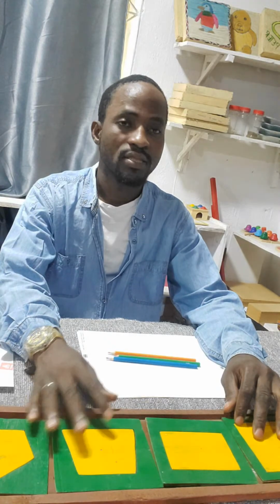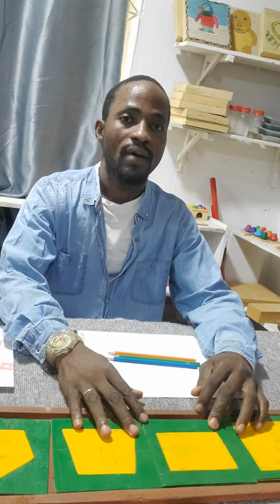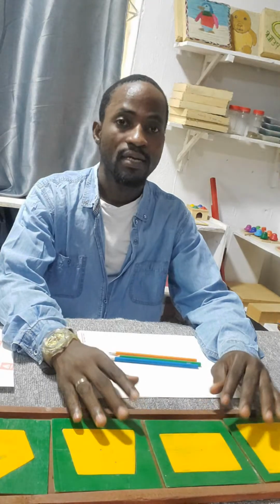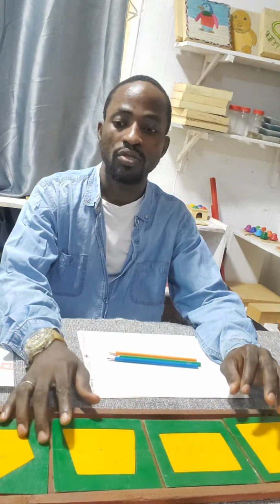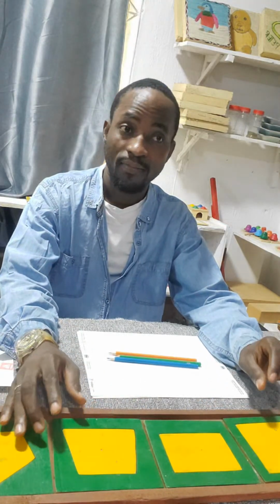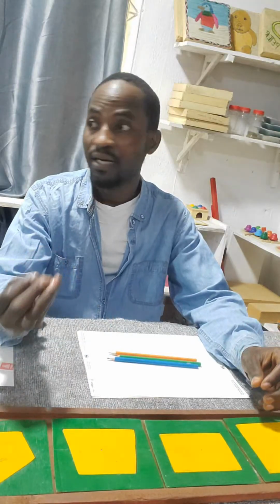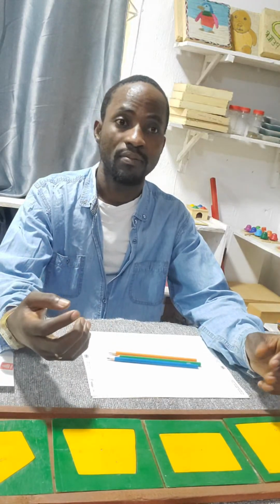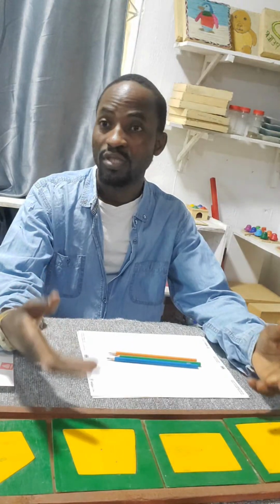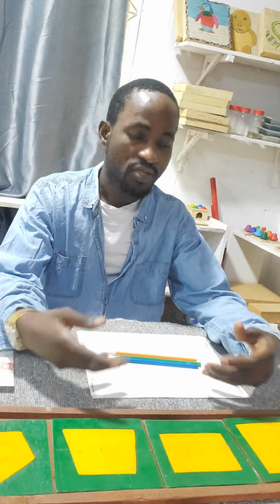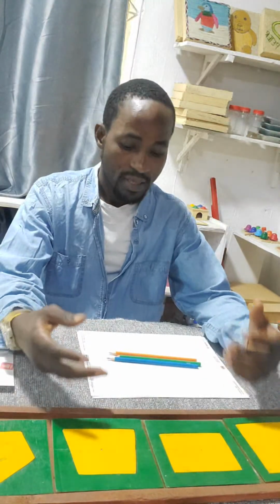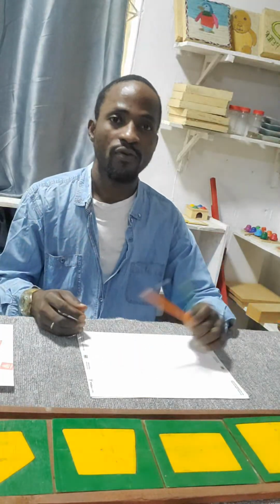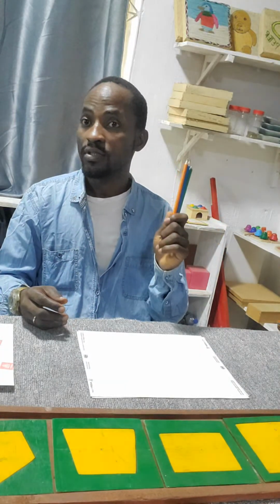And why is this used? As Mrs. Durella mentioned earlier, it is used to introduce children to directionality, to help with their pencil grip, and hand-eye coordination as well. While doing this exercise is very fun, the fun part is that when they are tracing out these shapes, they use their color crayons or color pencils if you have.